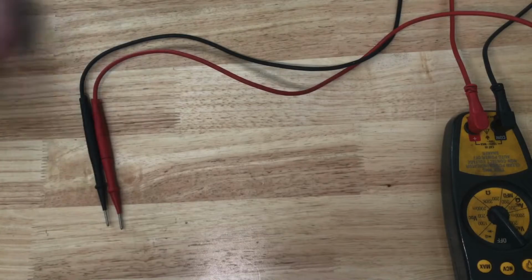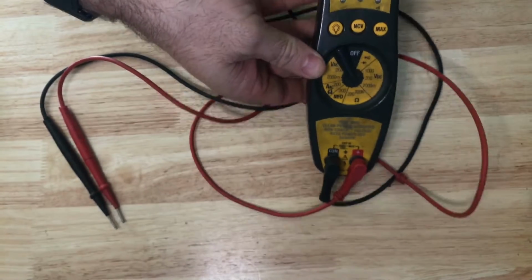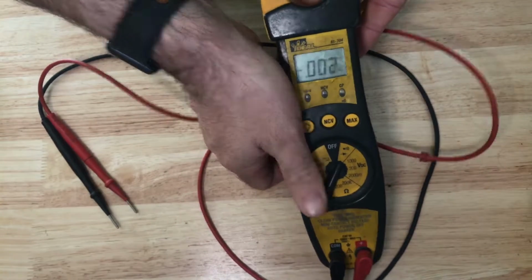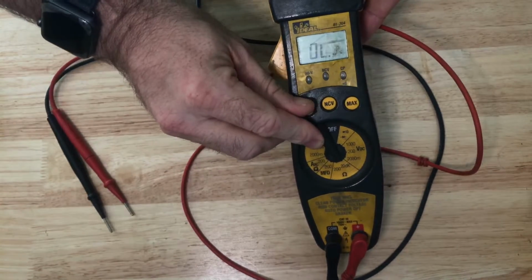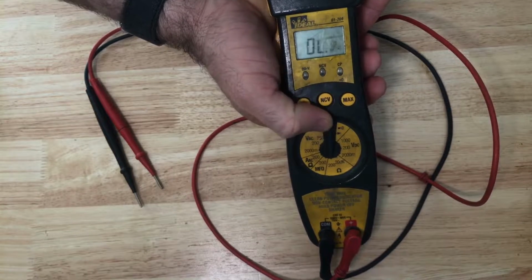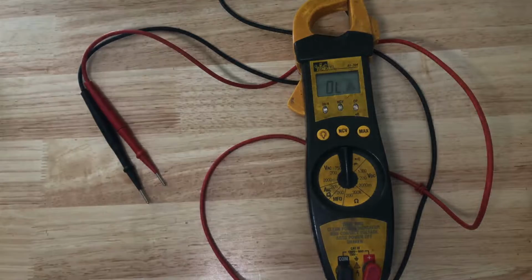Let's have a quick look at our meter again. So we have here on our meter the continuity function, that's the beeper symbol, and our resistance function at the bottom, that's the ohm symbol, which could give us 200,000 or 200 depending on what I'm testing. Now they're both essentially the same thing.